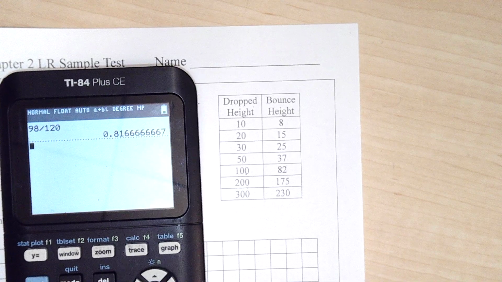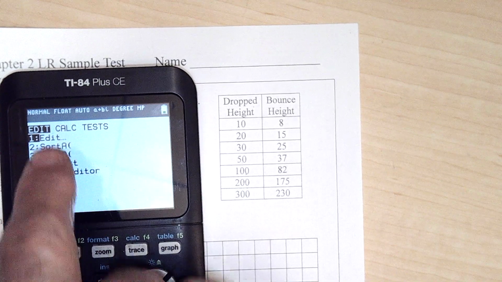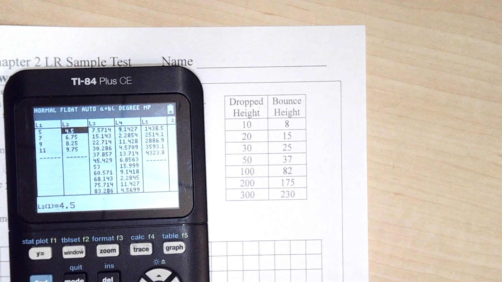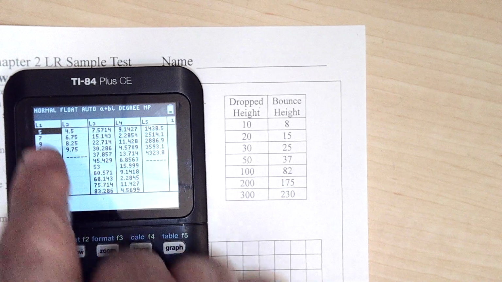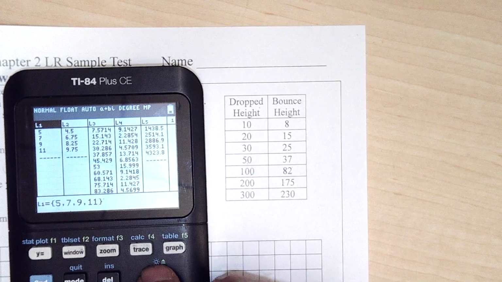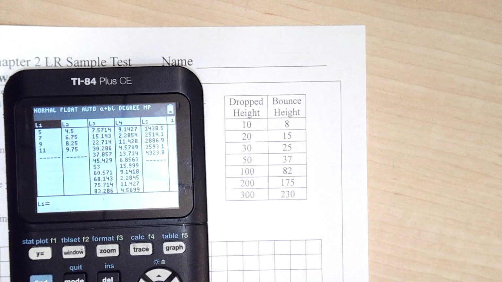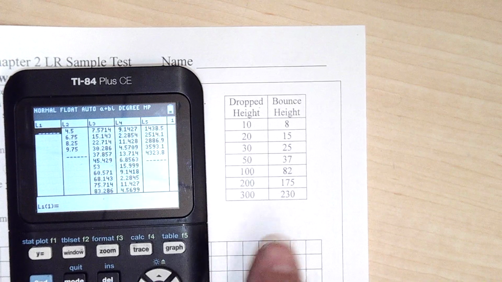So we push Stat, Edit by pressing Enter, and then I go into my X list, and I could just type over these, or I can go up on list 1's name, push Clear, and then come down.